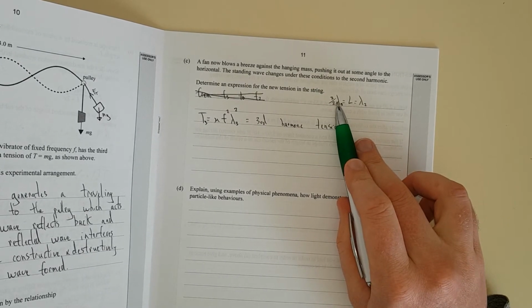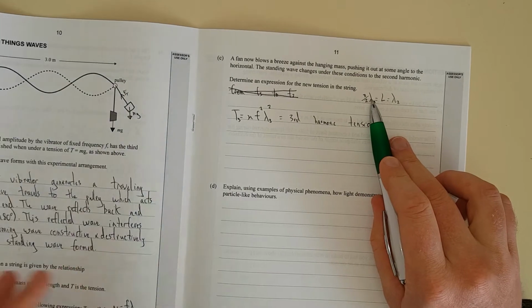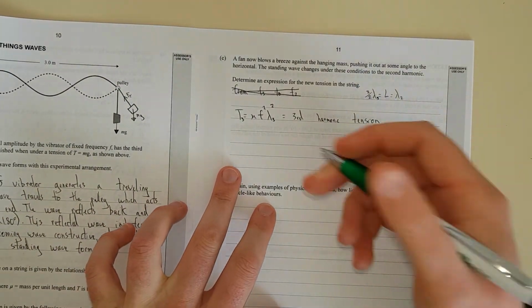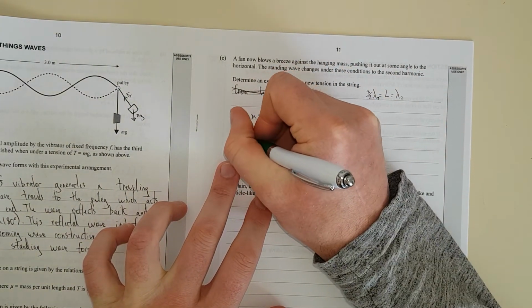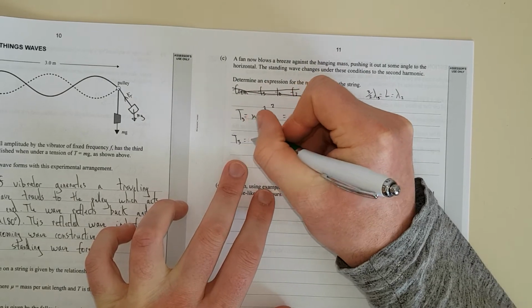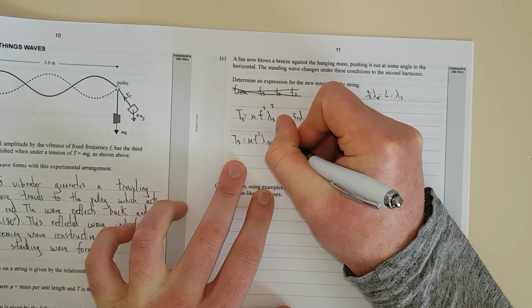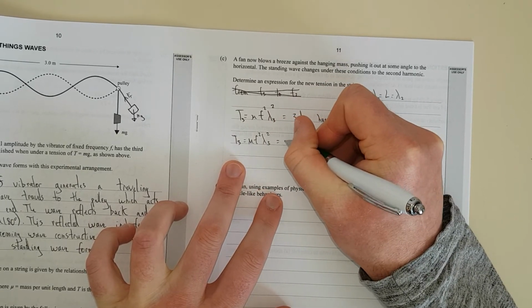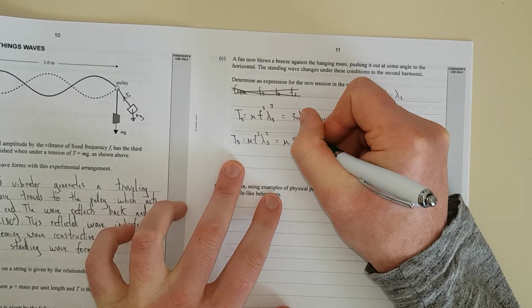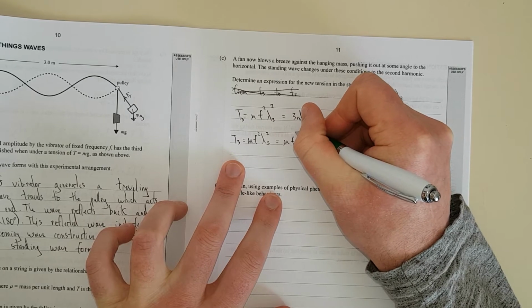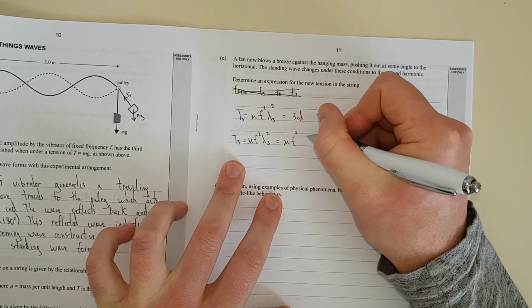So what we're going to do is substitute them in. So T3 is equal to mu f squared lambda 3 squared, which is equal to mu f squared.